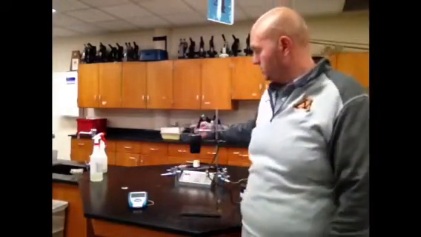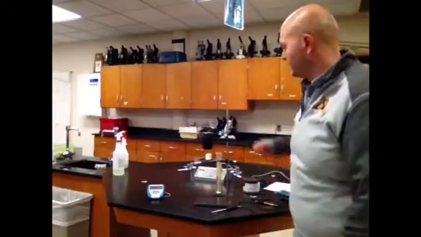At this point in time, you should also look at your sheet and come up with some sort of hypothesis of which one you believe is going to have more energy in it. Do you think that the marshmallow is going to have more energy in it, or do you think that the cashew is going to have more energy in it? All right, take a second. We'll start this process up.